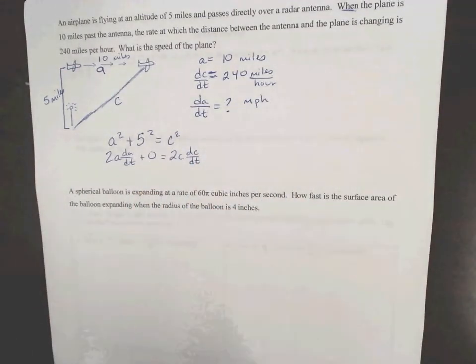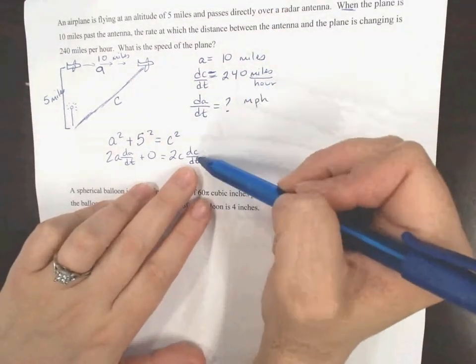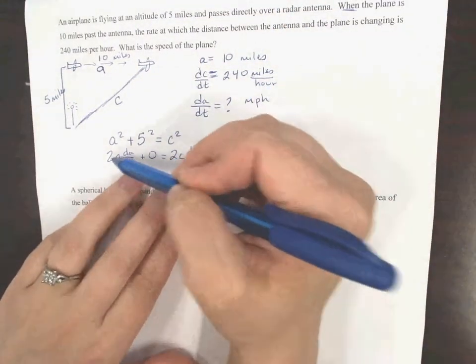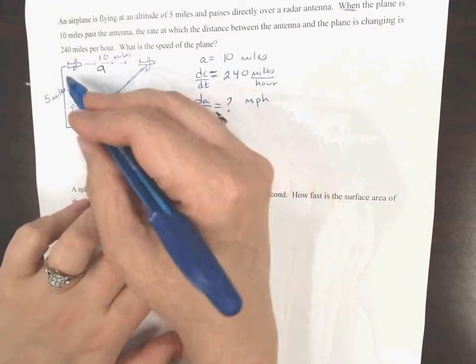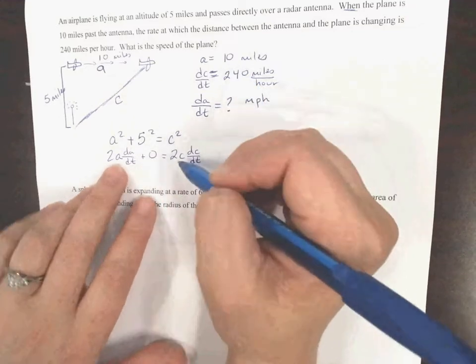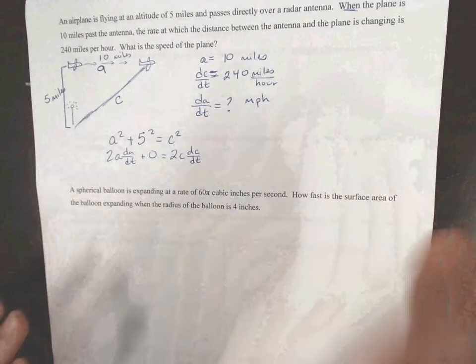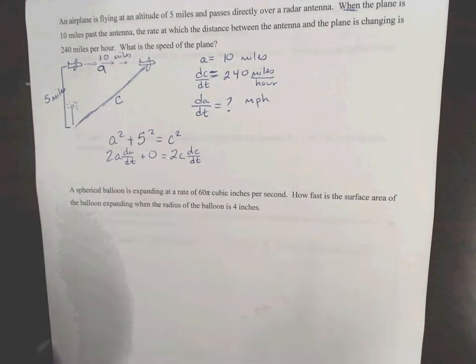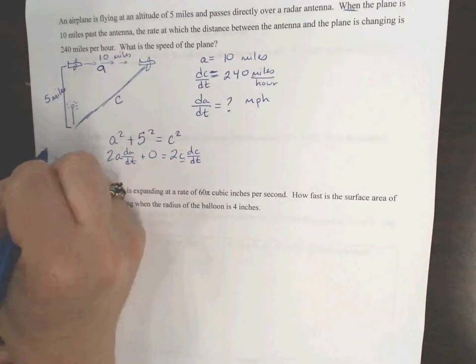Okay, let's see where we stand here. I know that I'm given dC dt. Since this is the instant of a right triangle, I know that I can find any length of the triangle because I'm given A in this instant, which means I can find C. And that will leave only dA dt as my unknown. So I've got everything I need, except I do have to find C here.